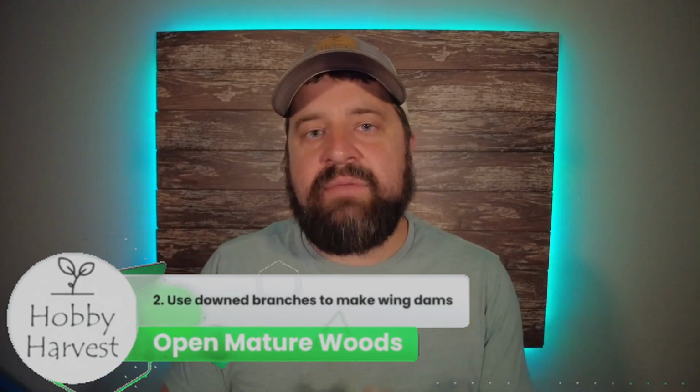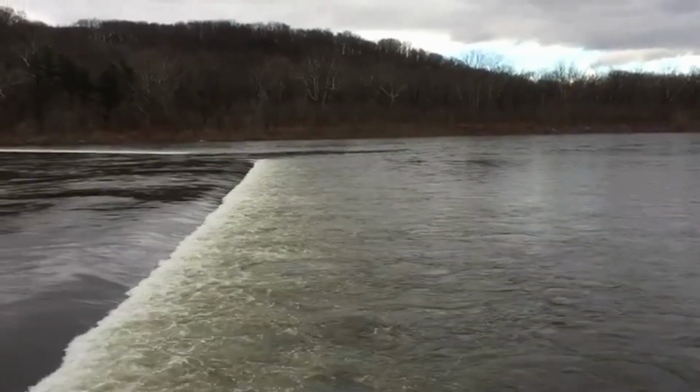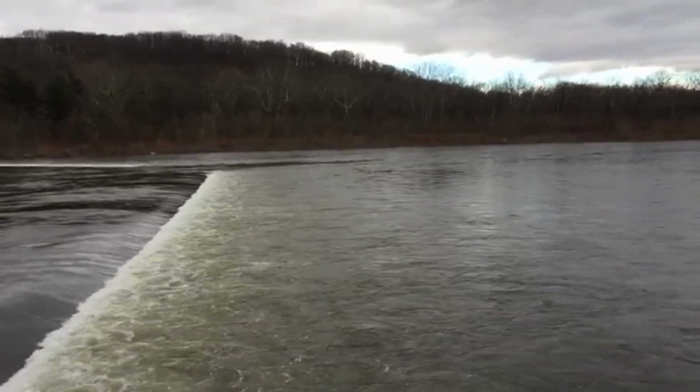But what you can do is just make sure that you're creating kind of like wing dams. So any of you guys who have fished the Mississippi know that under the edges of the water, they have these wing dams that come in and kind of force the current to the center of the river, but they don't fully dam off the river. That's what you're trying to do with these drop trees in this situation.